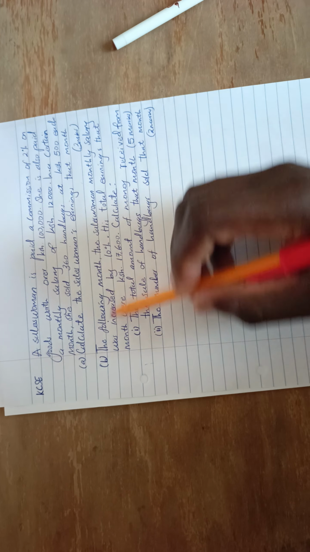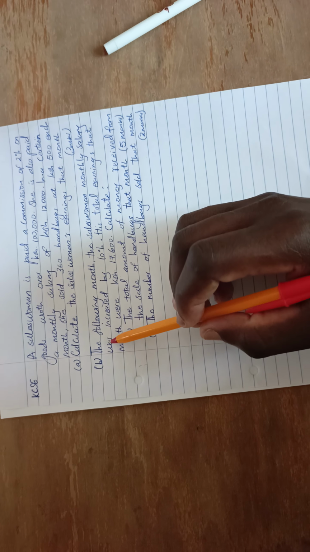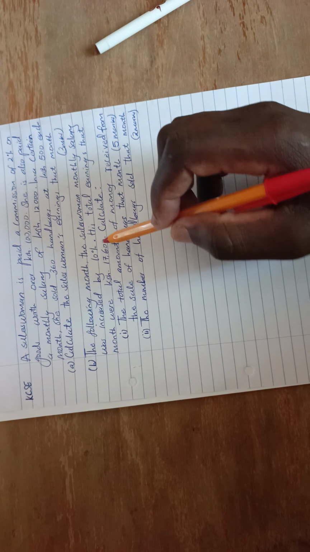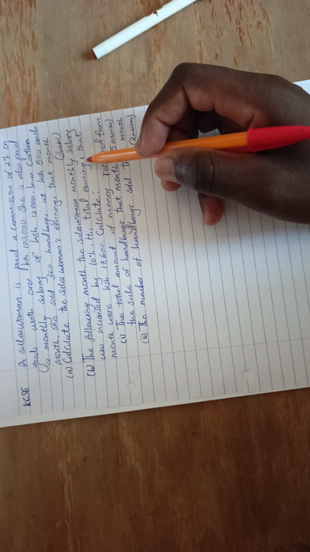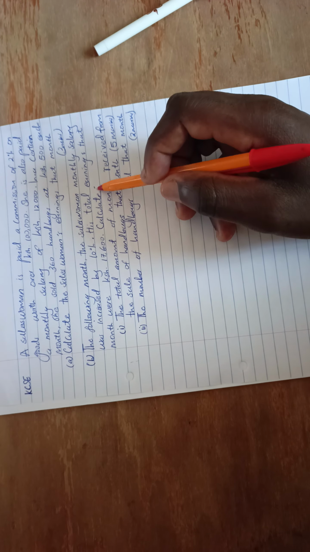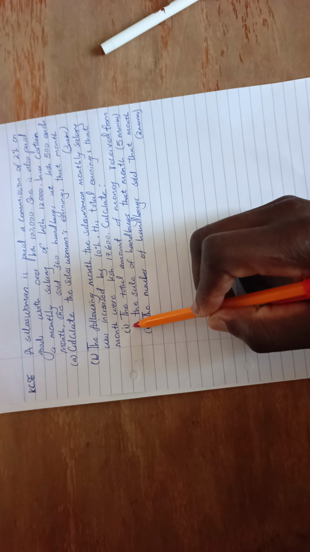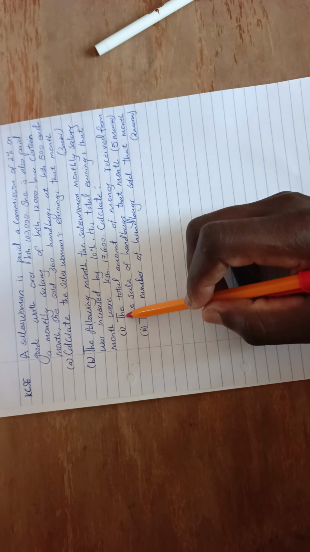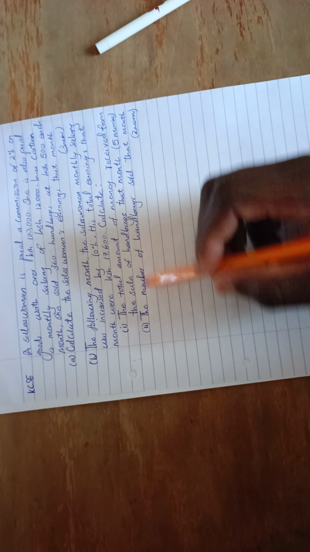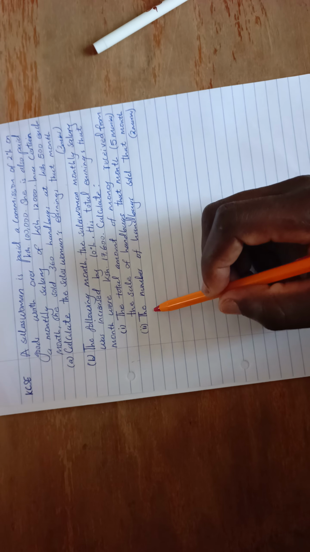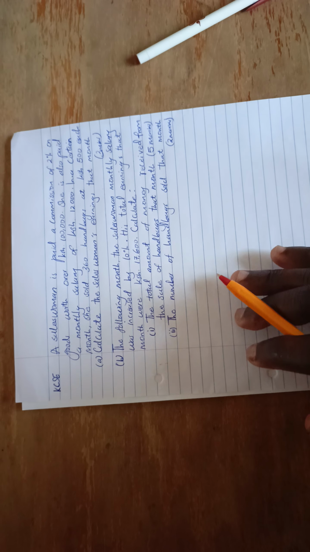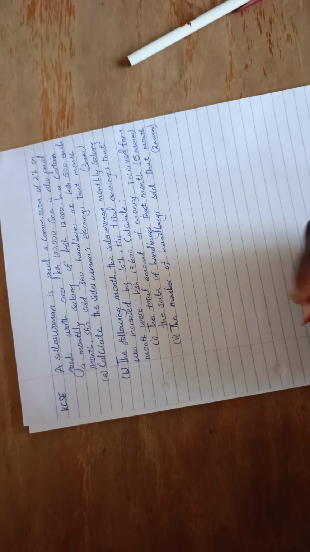That was 3 marks. And part B of the question is, the following month, the saleswoman's monthly salary was increased by 10%. Her total earnings that month were Kenya shillings 17,600. So you calculate part 1 of B, the total amount of money received from the sale of handbags that month, 5 marks, and part 2, the number of handbags sold that month. So let us first of all analyze this question to see what we have and what we don't have.